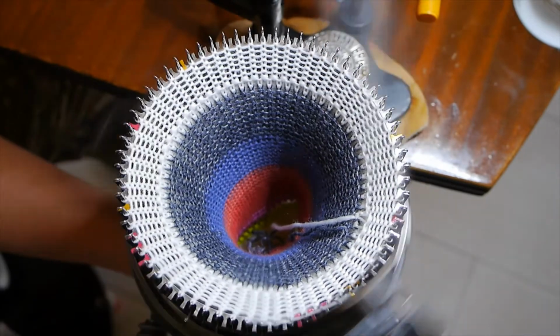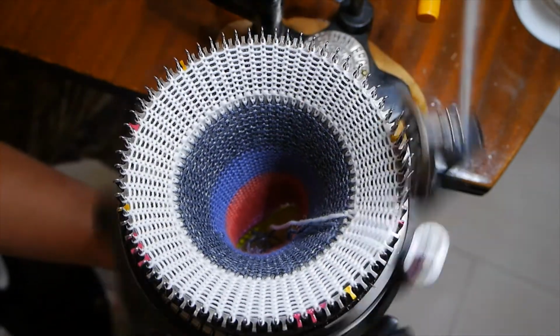I'm just going to crank all of the yarn in the comb.